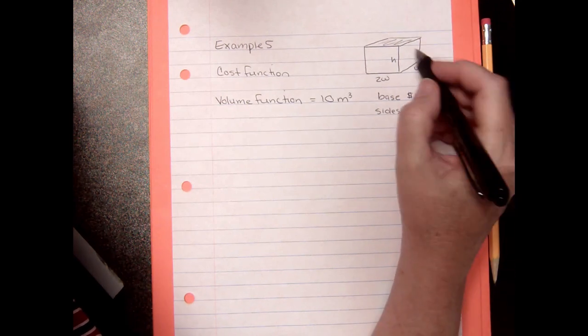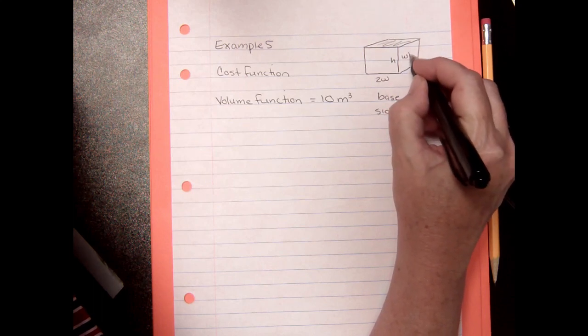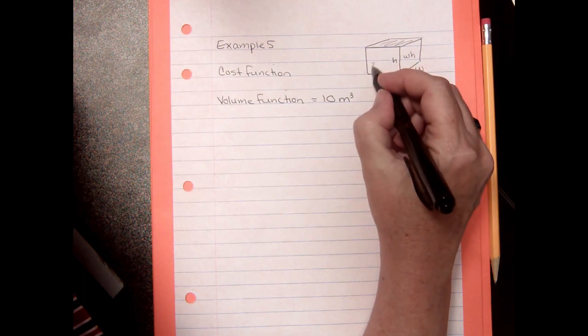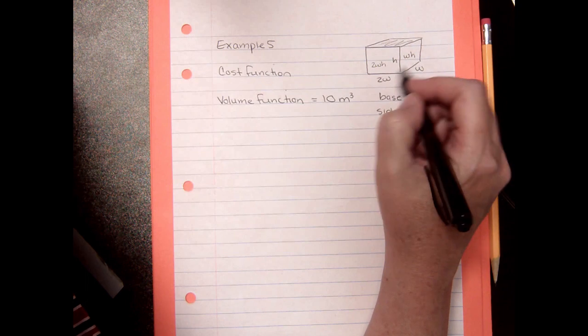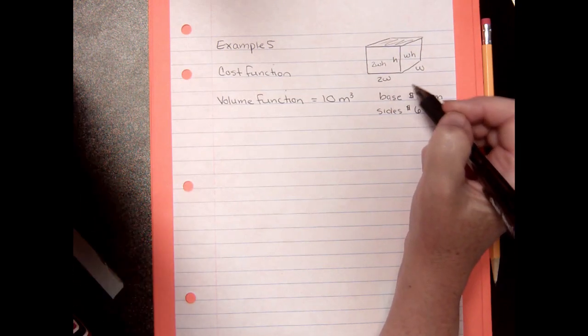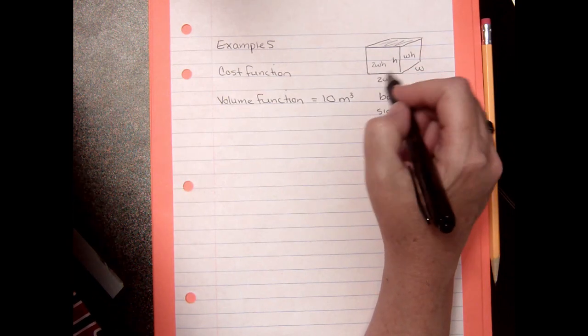So if I were to find the area right here, that would just be W times H. If I were to find the area here, that would be 2W times H, because area is multiplying the length times the width. Now, how many sides do I have that is as big as this right here?